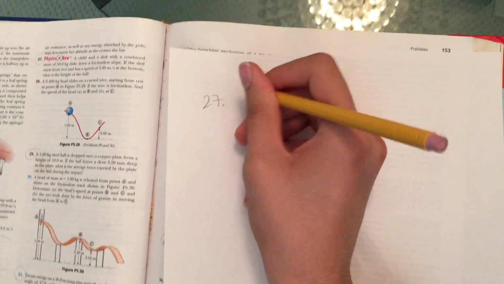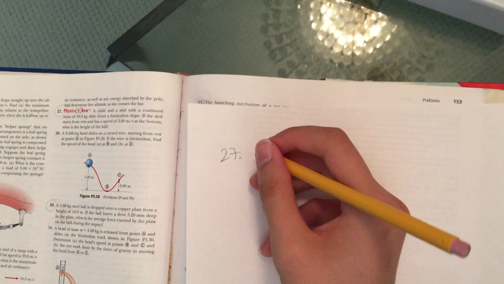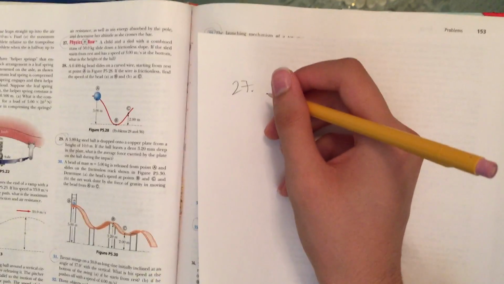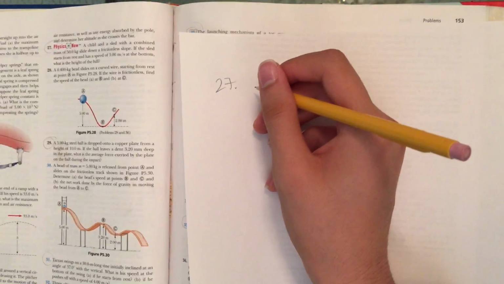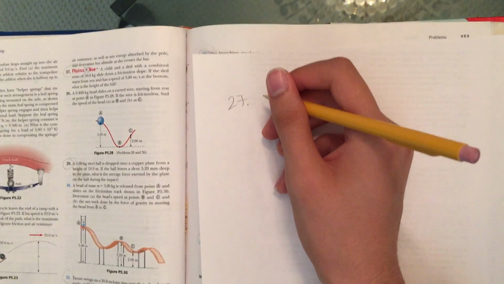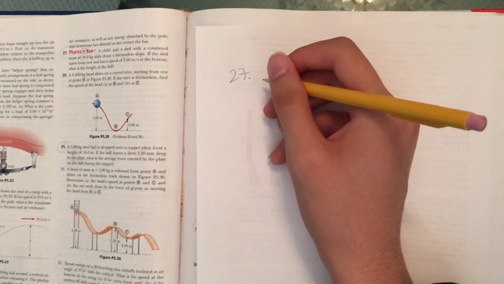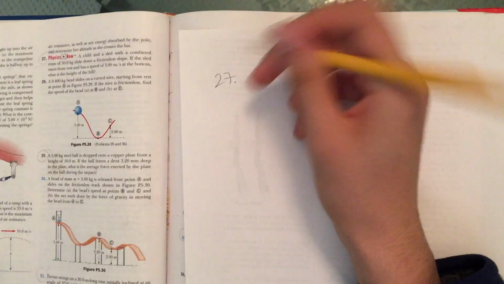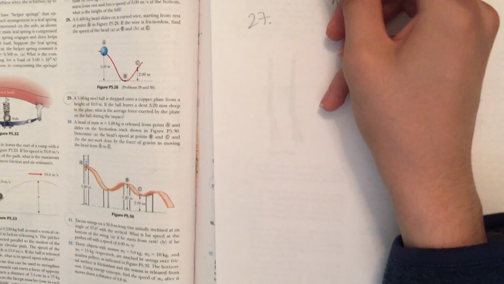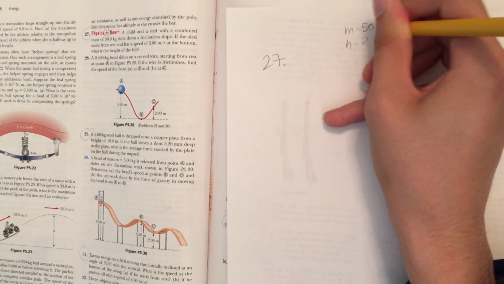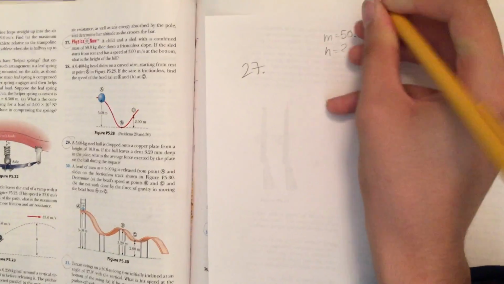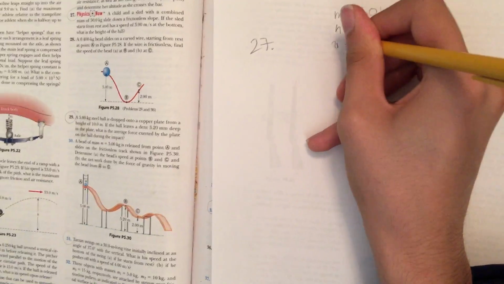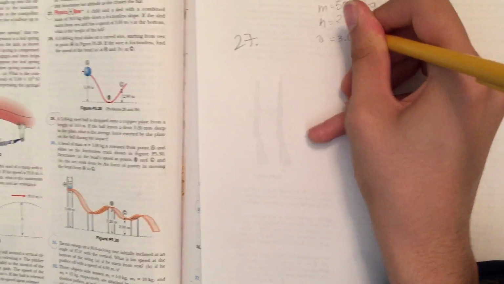Number 27. A child on a sled with a combined mass of 50 kilograms slides down a frictionless slope. If the sled starts from rest and has a speed of 3 meters per second at the bottom, what is the height of the hill? So we're looking for height, which we don't know. We have a mass of 50 kilograms, and we have a velocity of 3 meters per second.